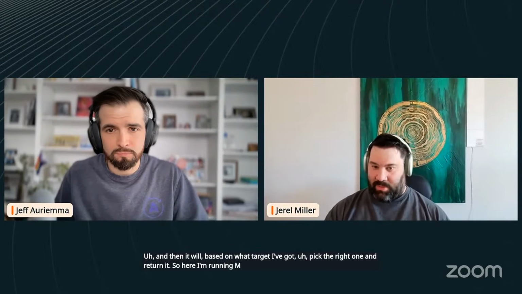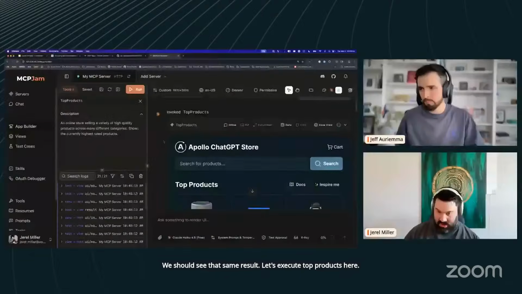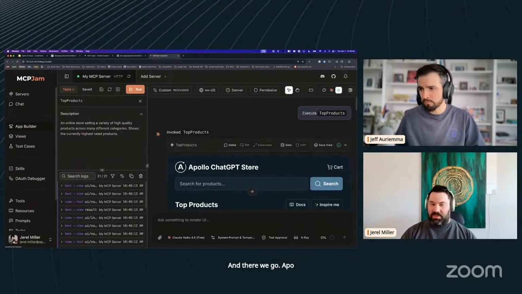So you saw me update this code here. We've got platform, this select utility, and then I can say for MCP, I want to render Apollo MCP Store. For OpenAI, I want to do Apollo ChatGPT Store, and then based on what target I've got, it will pick the right one and return it. So here I'm running MCP. You see we get Apollo MCP Store. If I do the OpenAI build, we should see that same result. Let's execute top products here. And there we go, Apollo ChatGPT Store.